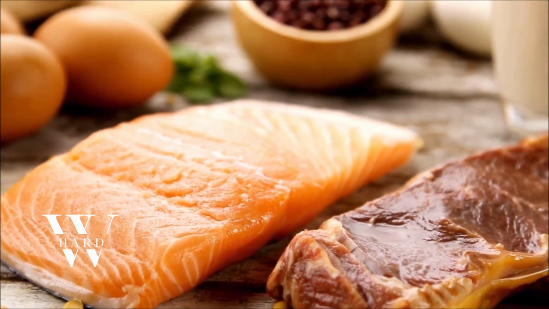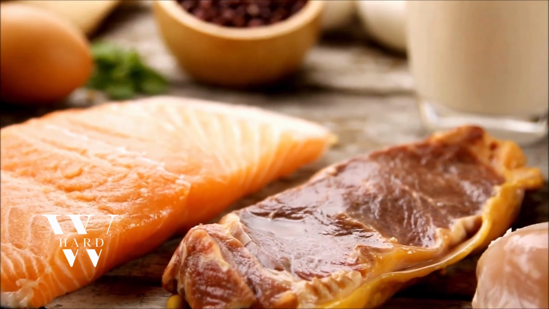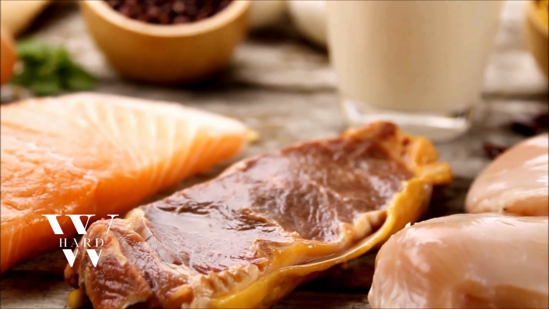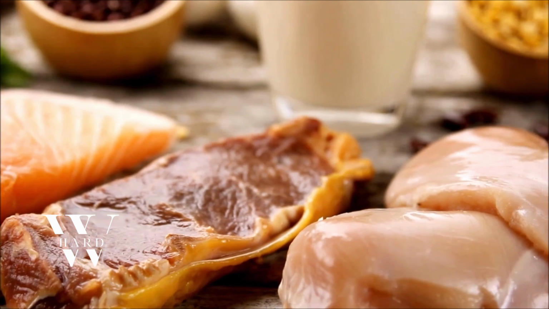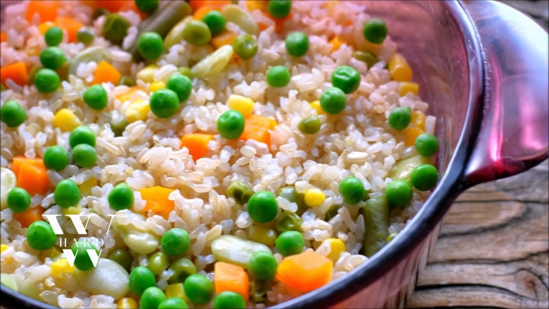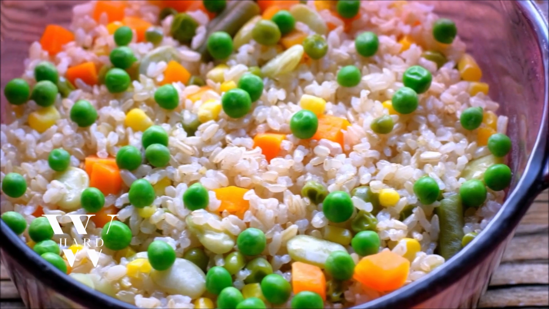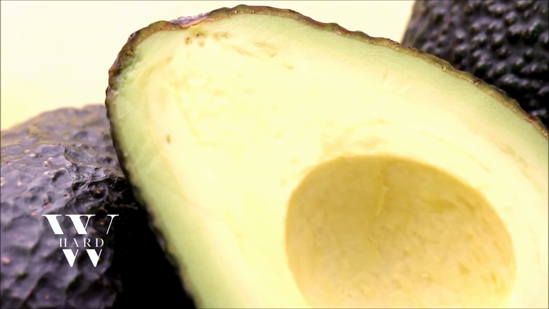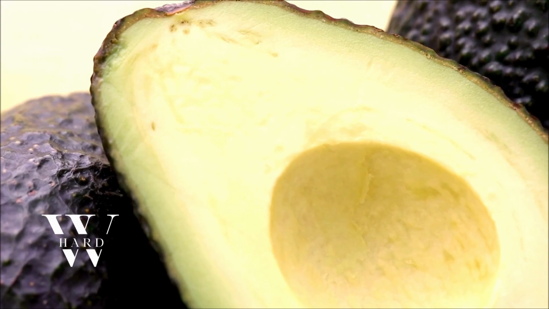Aim for a controlled surplus of 250 to 500 calories per day to promote steady muscle gains without excessive fat accumulation. Carbohydrates fuel intense workouts and replenish glycogen stores, while healthy fats support hormone production and overall health. Hydration is also crucial, as water aids in nutrient delivery, waste removal, and temperature regulation.